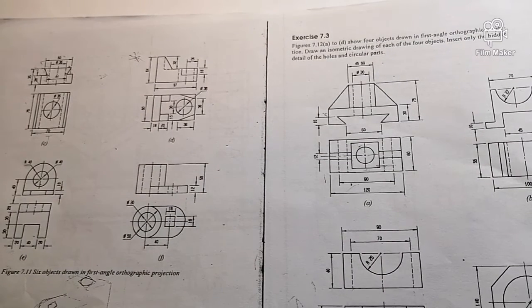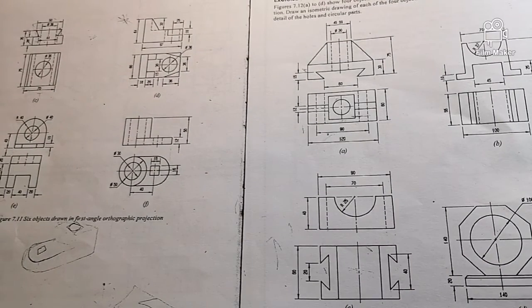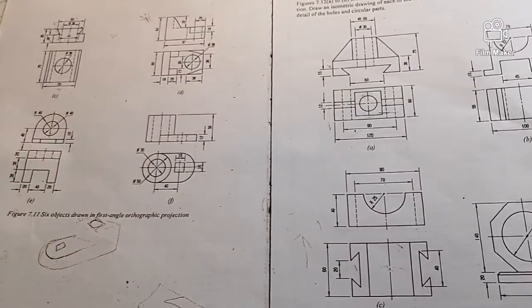So let's read the question. It reads as follows: Exercise 7.3. Figure 7.12 from A to D shows 4 objects drawn in first angle orthographic projection. Draw an isometric drawing of each of the 4 objects. Insert only the hidden details of the holes and circular parts. So we are told all of them are given in first angle orthographic projection, which means we do not have a right view. So let's go.